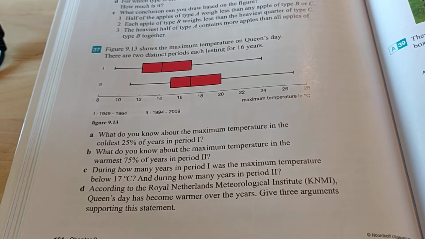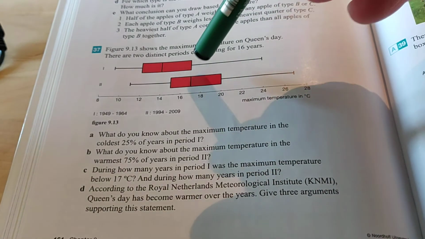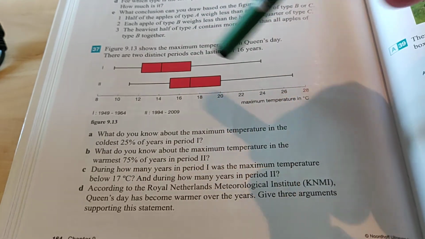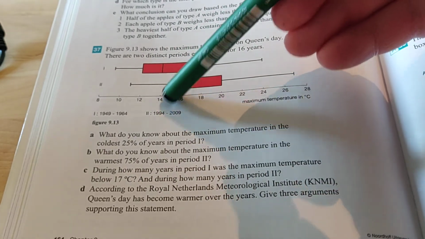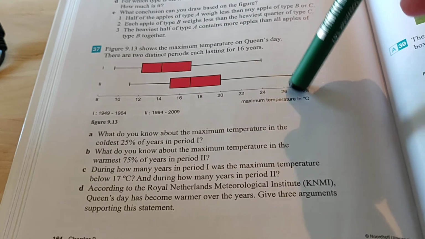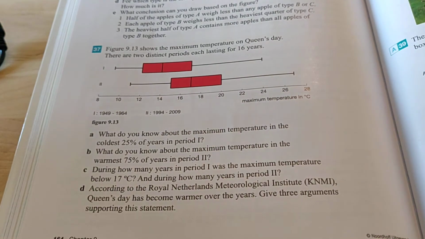Question B. What do you know about the maximum temperature in the warmest 75% of years of period 2? Well, the warmest 75% of period 2 is this. So it was bigger than 15 degrees, but never more than 27 degrees.